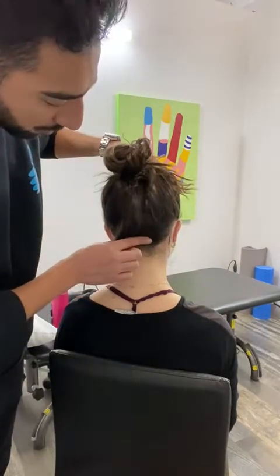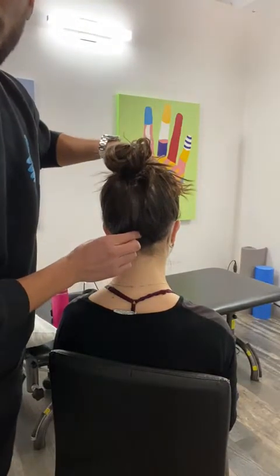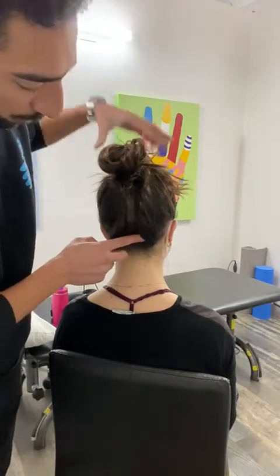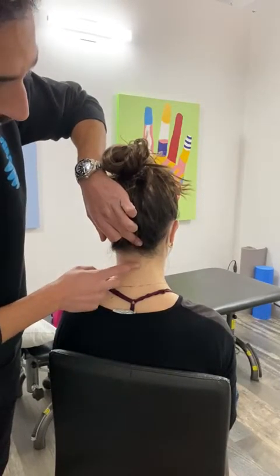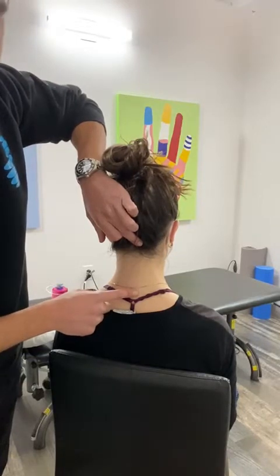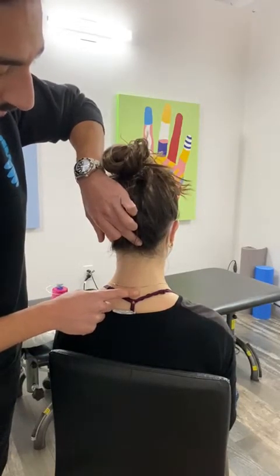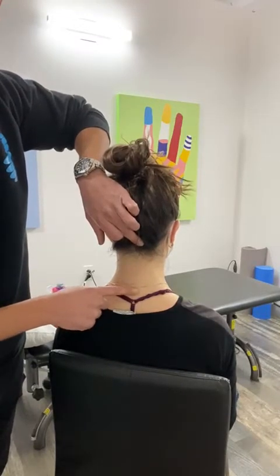If we come into the middle, we're going to find a little bit of a dip. That's our external occipital protuberance. And if we remember from anatomy, from there the nuchal ligament is going to run all the way down the posterior aspect to the tip of C7, okay? How do we find C7? It's going to be the most prominent spinous process on our client.